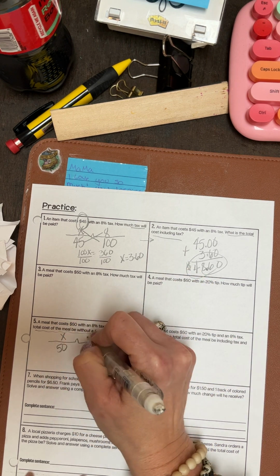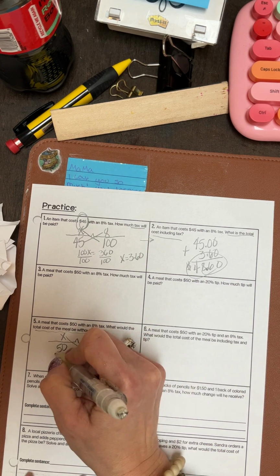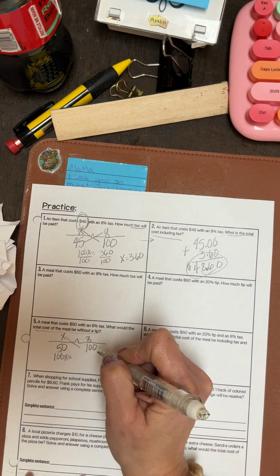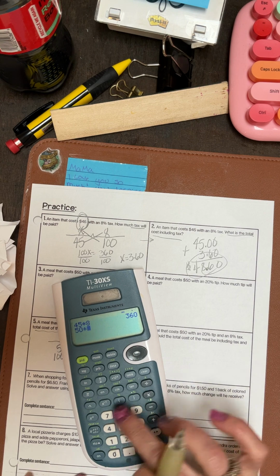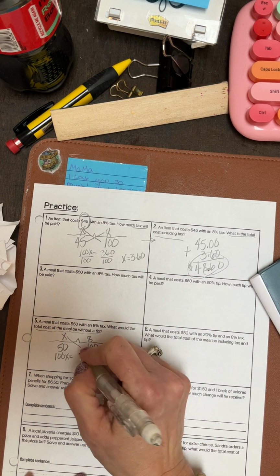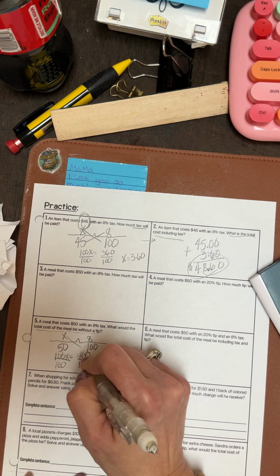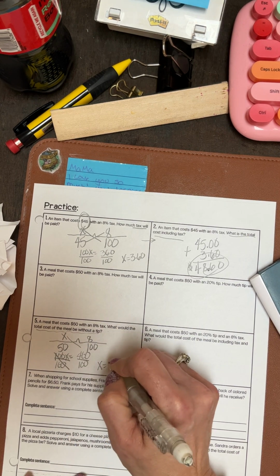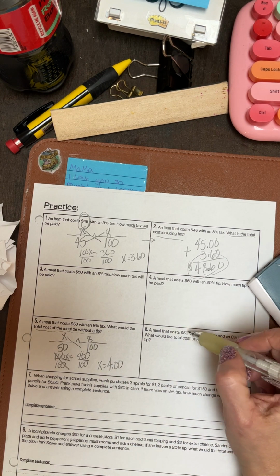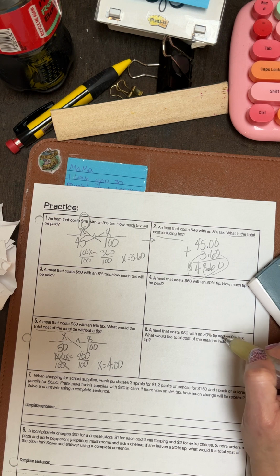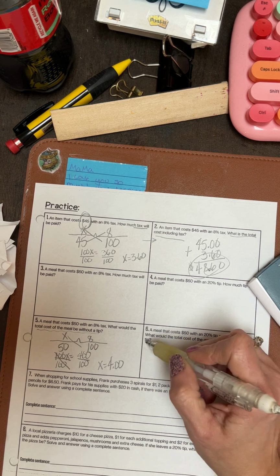So 8%, cross multiply: 100x equals 50 times 8, that's 400. Yep, I'm just making sure I don't rely on my mashed potato brain this late in the day. And x is going to equal $4. Now look what this one says. A meal that costs $50 with 20% tip and an 8% tax. What would the total cost of the meal be, including tax and tip?